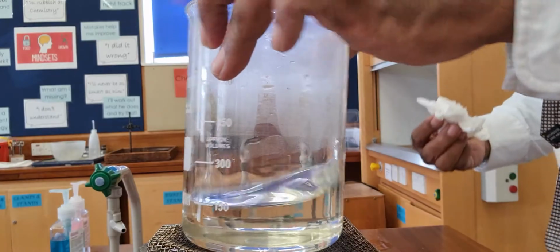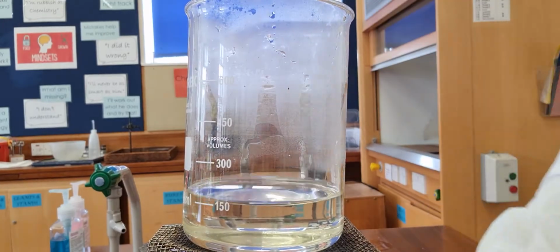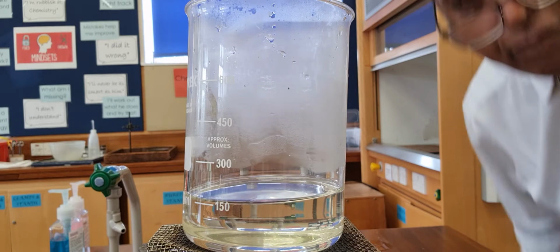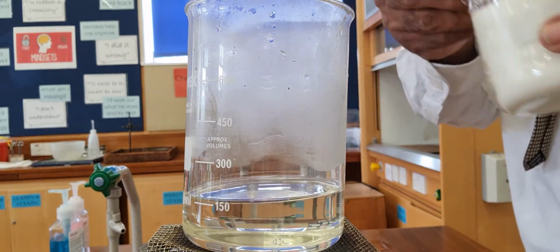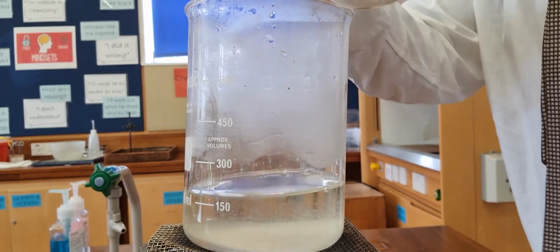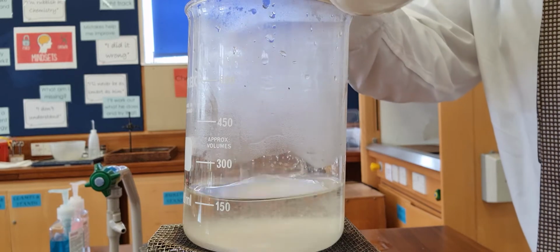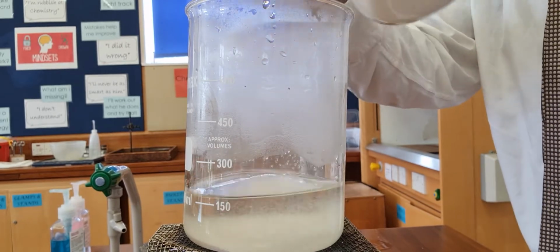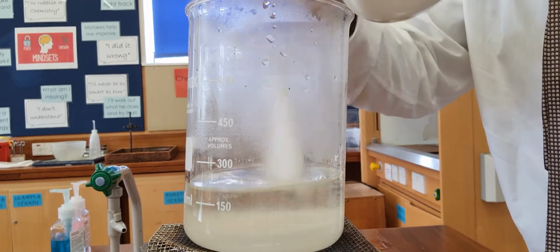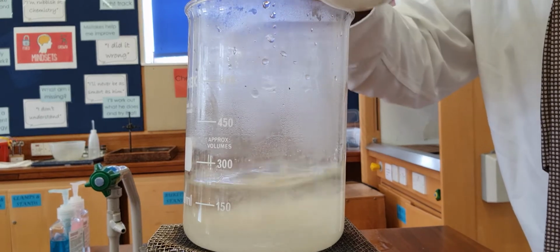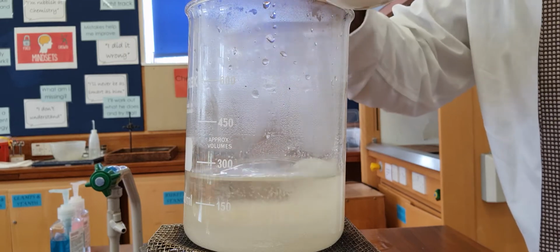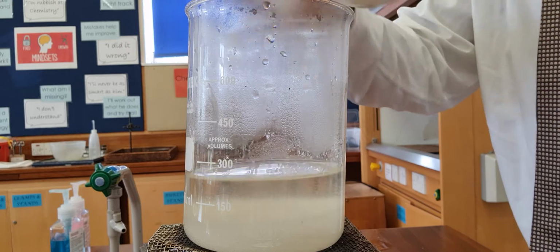Now I'm going to put the Bunsen burner underneath again, and I'm going to go for 40 spoonfuls. So that was 20, 21, 22, 23, 24, 25, 26, 27, 28, 29, 30, 31, 32, 33, 34, 35, 36, 37, 38, 39, 40.